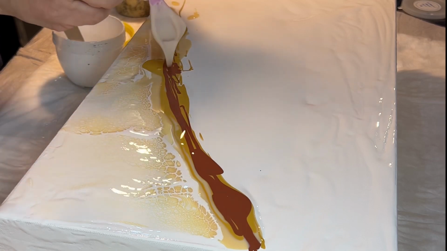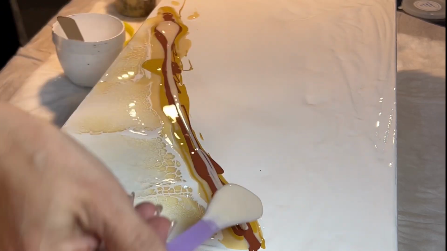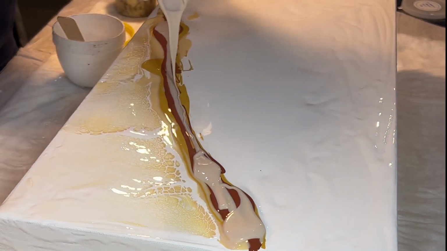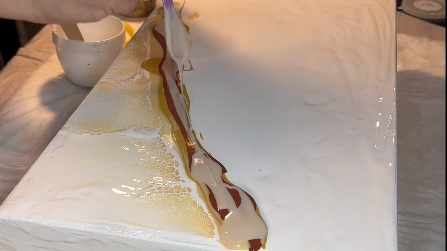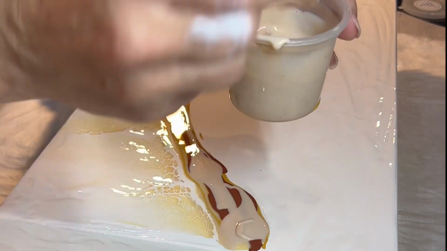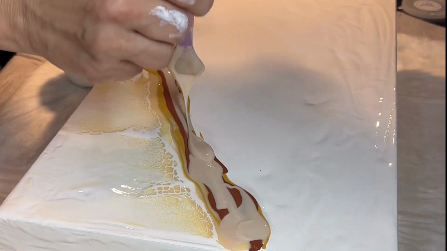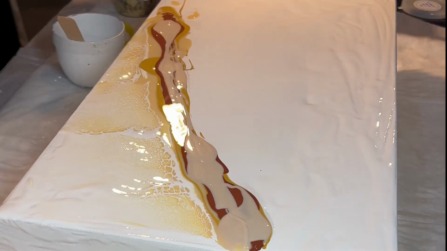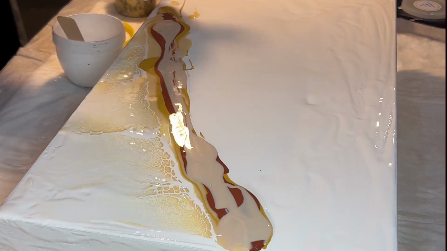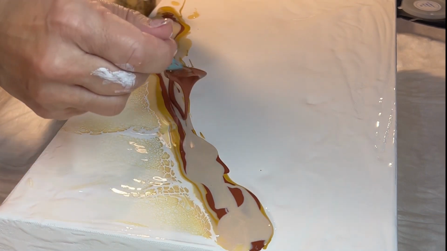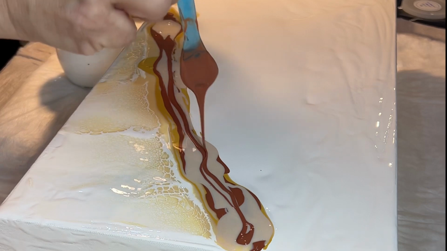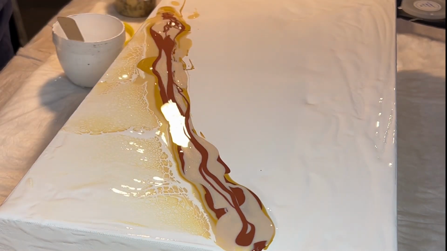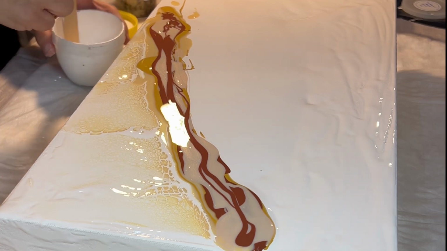Okay, this guy's coming on top. This is a little bit of iridescent in it. Just gives it a lovely shimmer on the top. I am going to come back with some of that burnt sienna just so I get some layered cells in here. We'll see. Okay. So the blow.